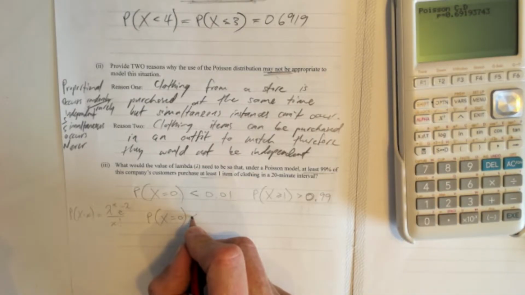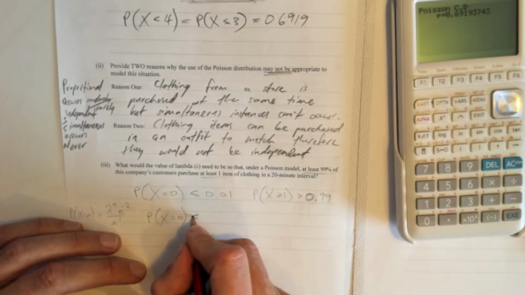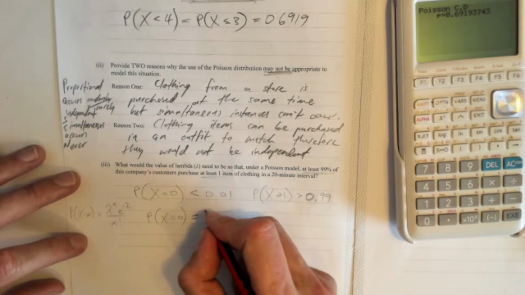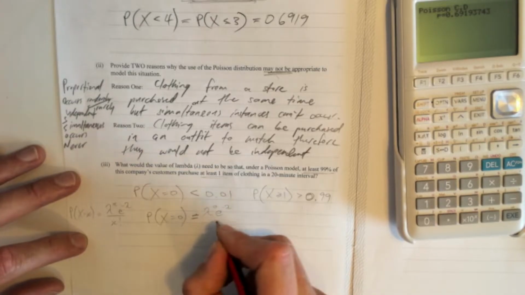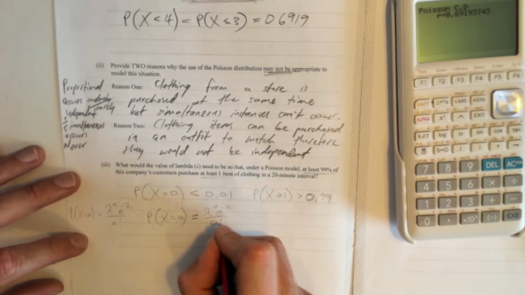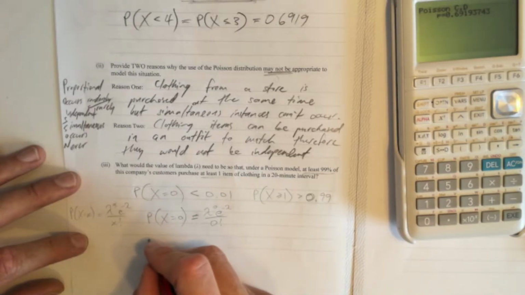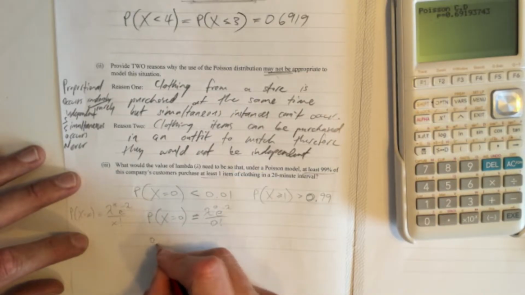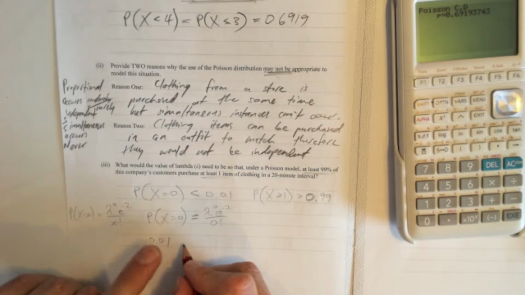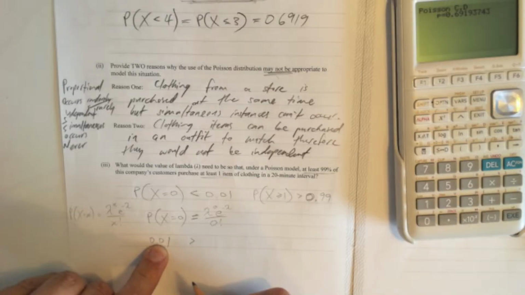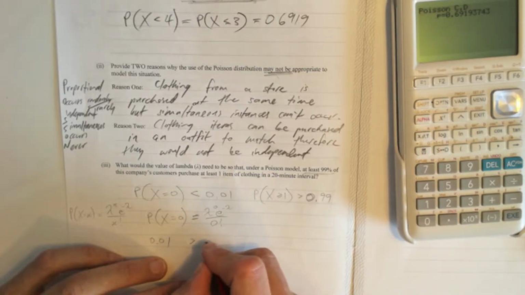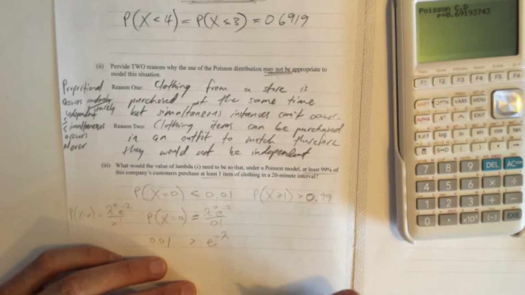I'm going to stick with an equals for now, and then we'll just mess around with it at the end. Lambda to the power 0, e to the negative lambda over 0 factorial. Everything goes away. This becomes 0.01, and we want that to be greater than what we find, e to the negative lambda.